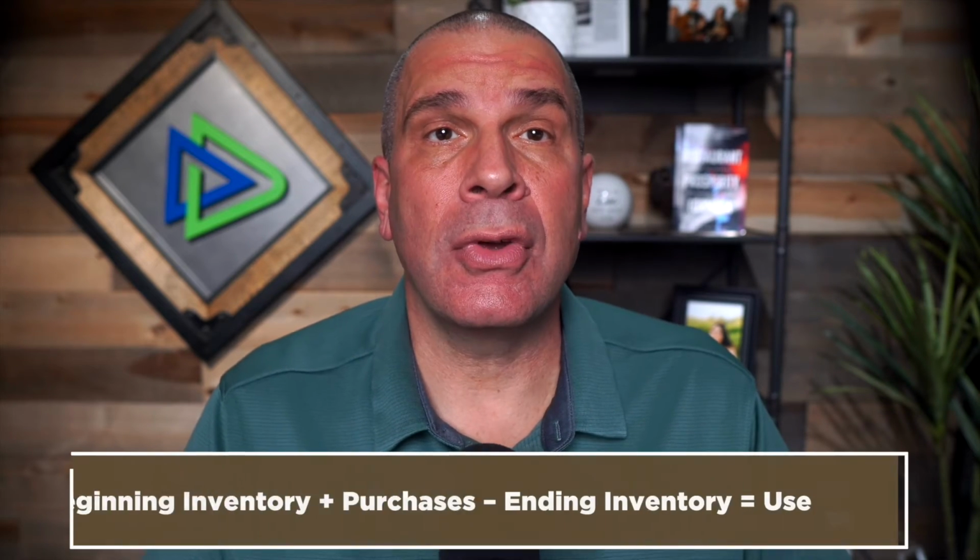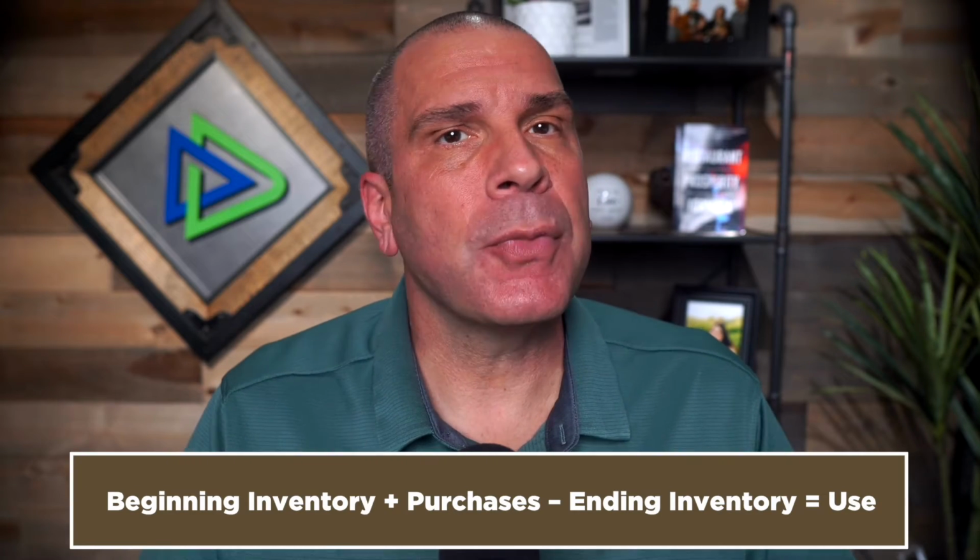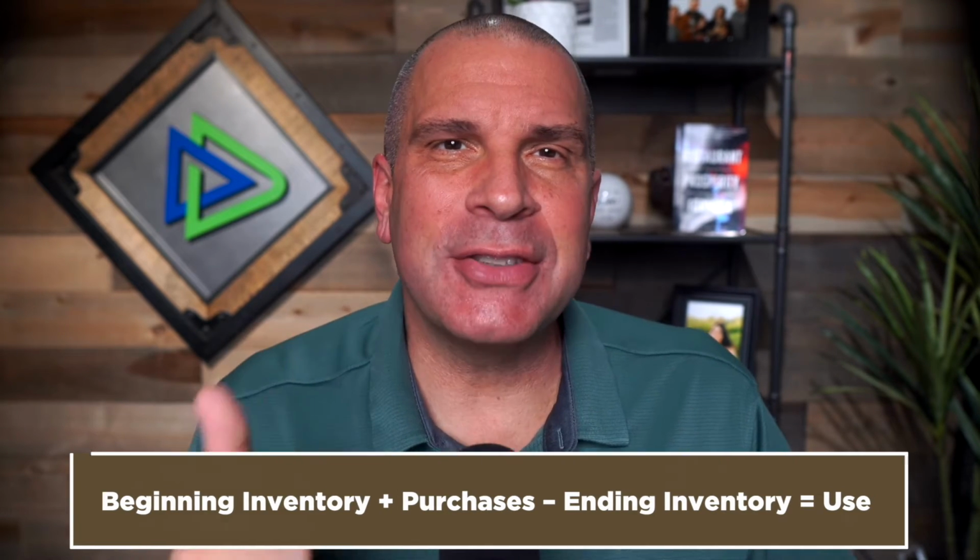That's the total available. Now we're taking an ending inventory at the end of the period, preferably a week, could be a month, whenever. We take that total, what's valued on the shelf at that moment, and we subtract it from that total available. This gives us our use. So you take your total available minus your ending inventory. This is use. What is use? Use, you hopefully sold it.